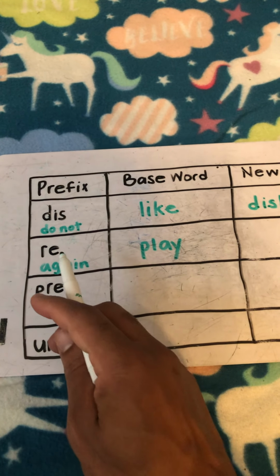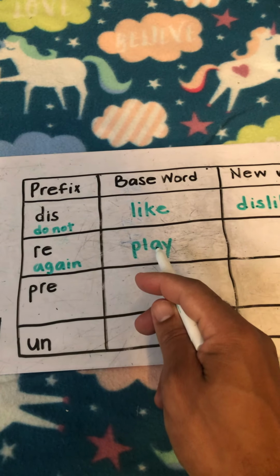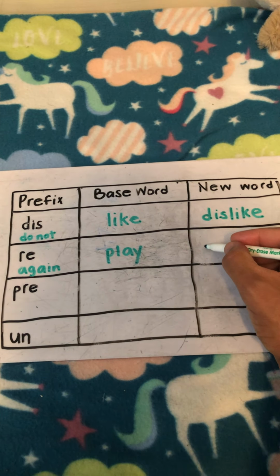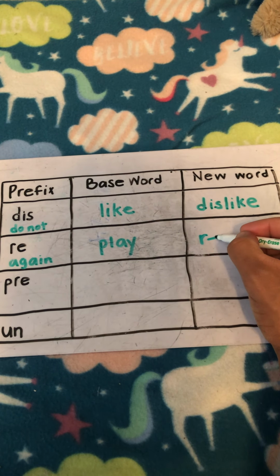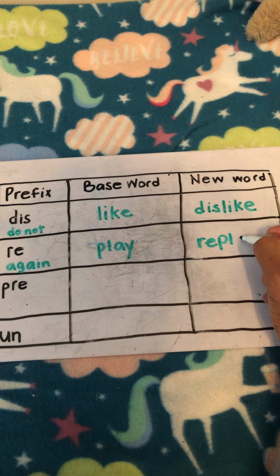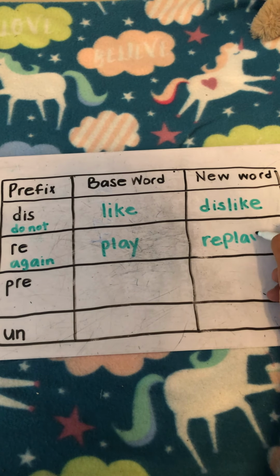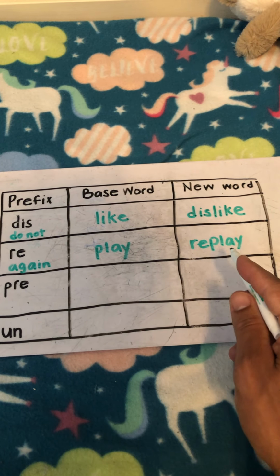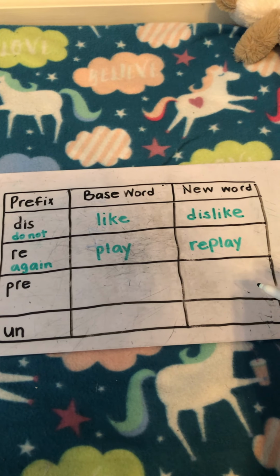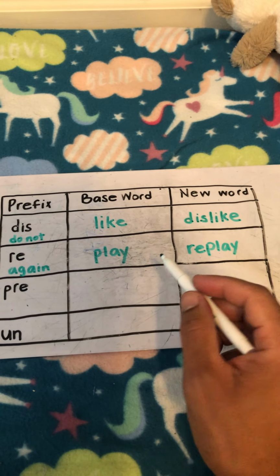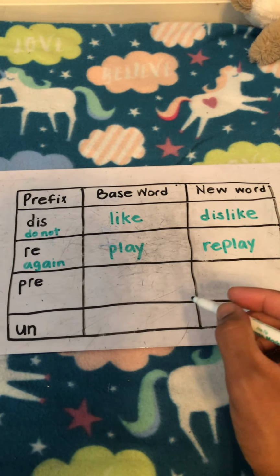When I combine my prefix re with my base word play, it will make a new word for us, replay. Which means to play again. So just by adding that prefix, I can change the meaning and create a new word.